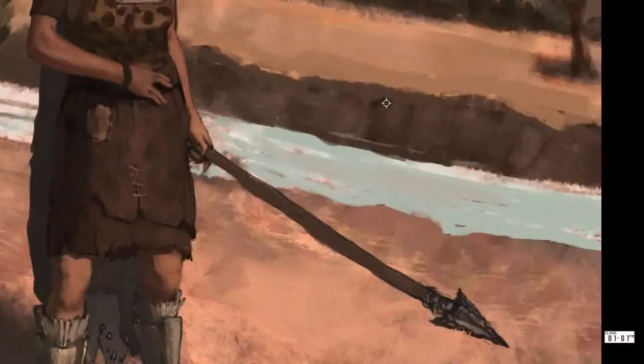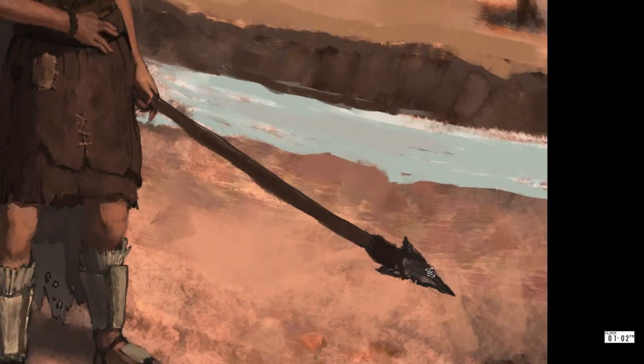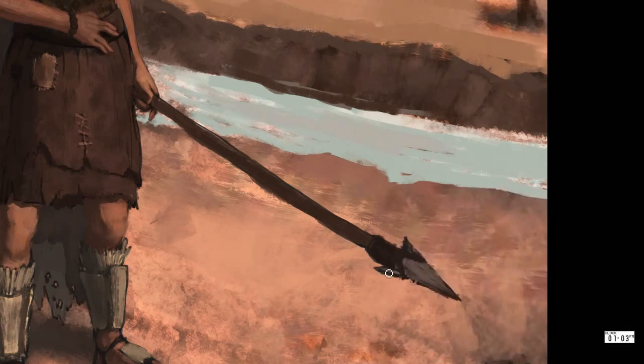So what I'm keeping in mind as I render this out is the direction of the light, and that will determine the cast shadows, where the hot spots are, and also affecting the colors since the shadows will be picking up some ambient light.